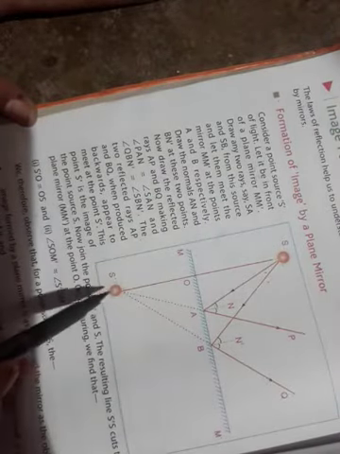We therefore observe that for a point source S, the image formed by a plane mirror is as far behind the mirror as the object is in front of it. The line joining the image of a point object and the object itself is normal to the plane mirror. It means S dash O equals OS. Try to understand. Height of object is equal to the height of the image.